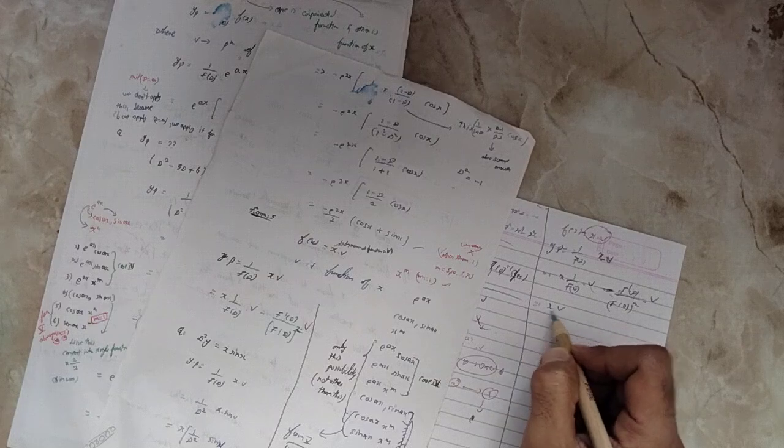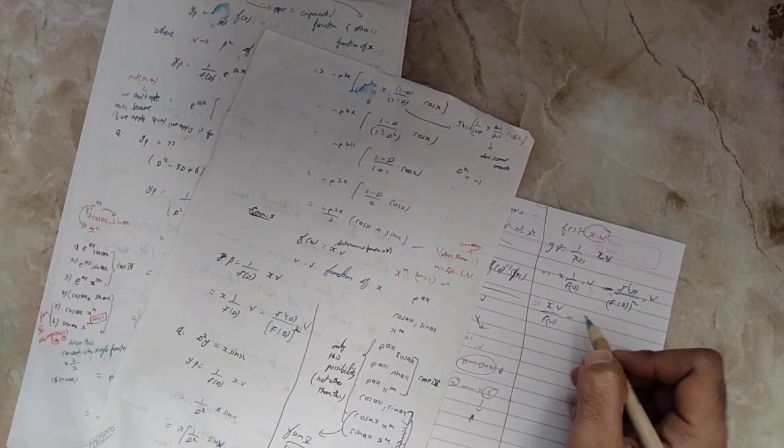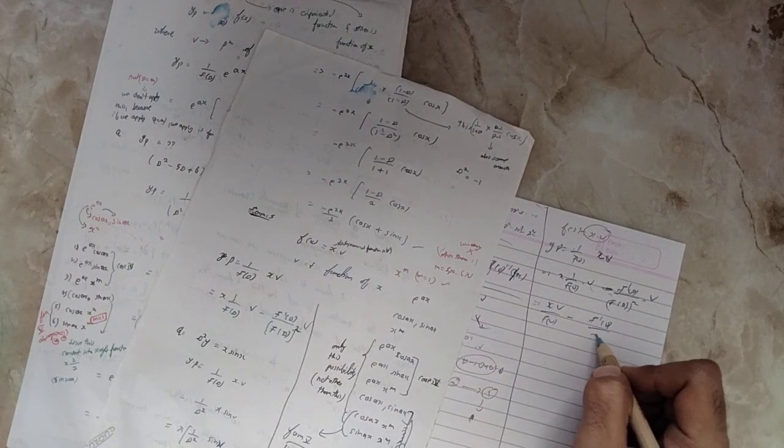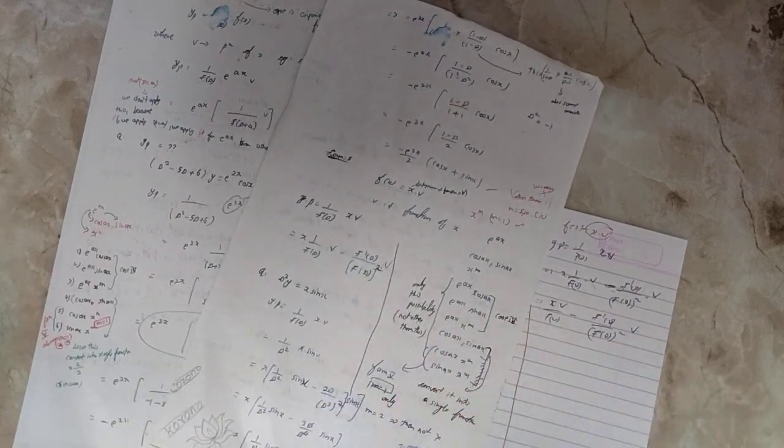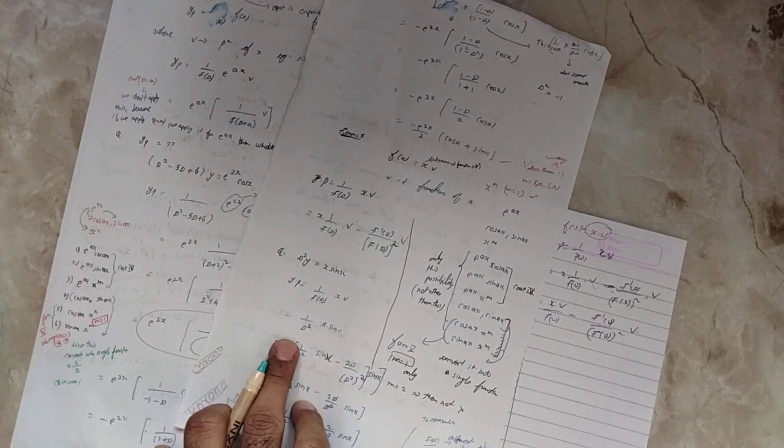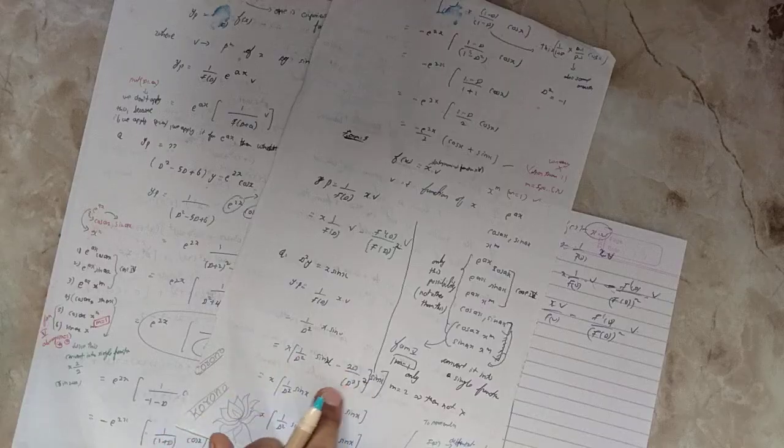So x v of f of d, minus f dash of d divided by f of d the whole square of v. That's it. So basic calculation, I think you can understand, guys. So calculate here and put, and you can do it the easy way.